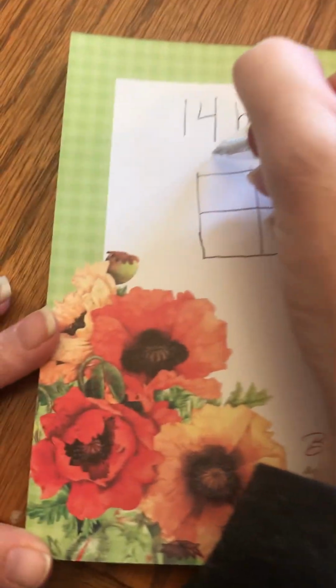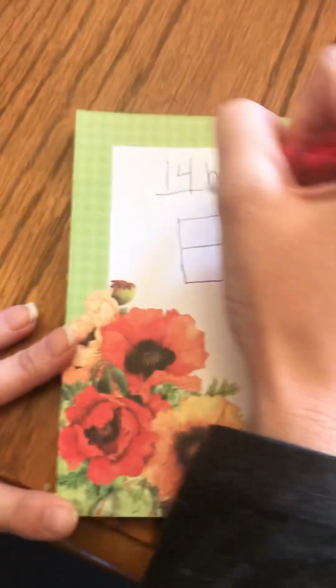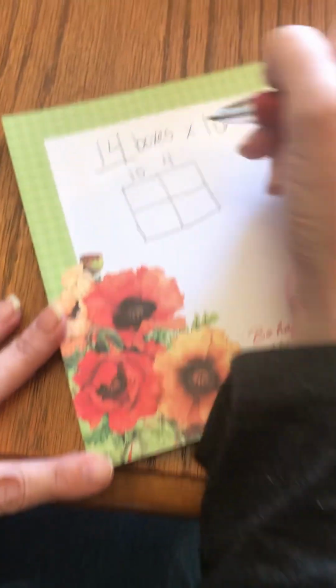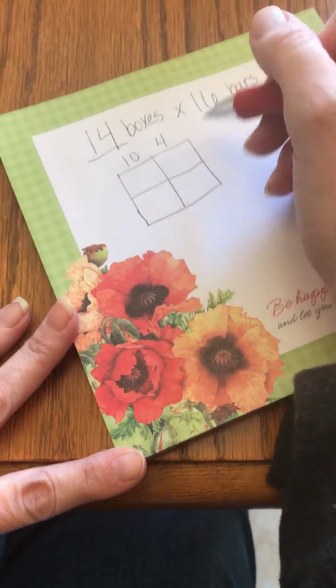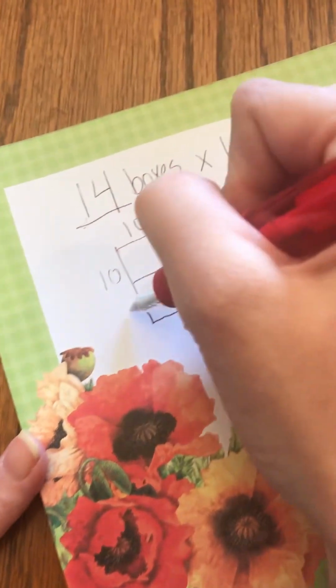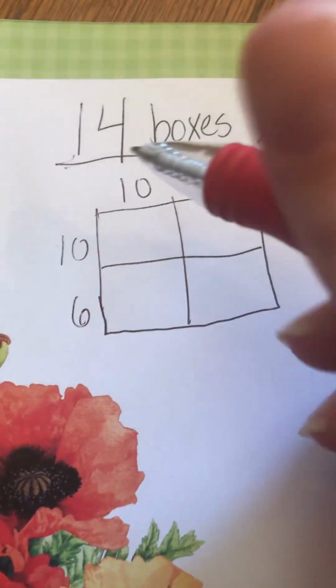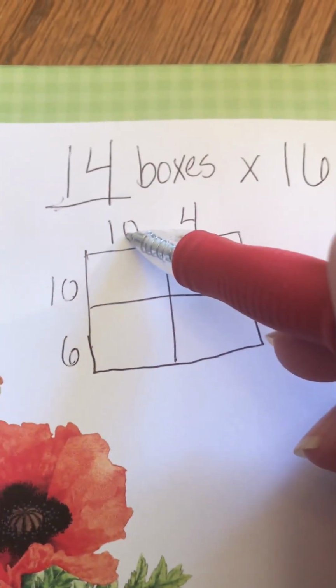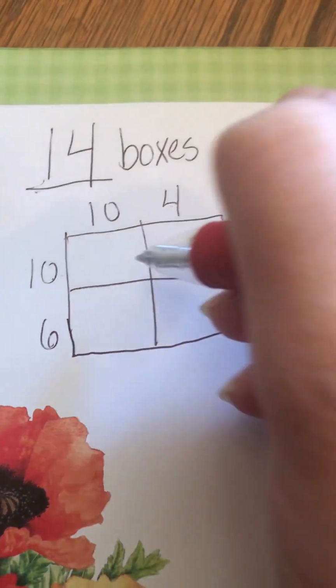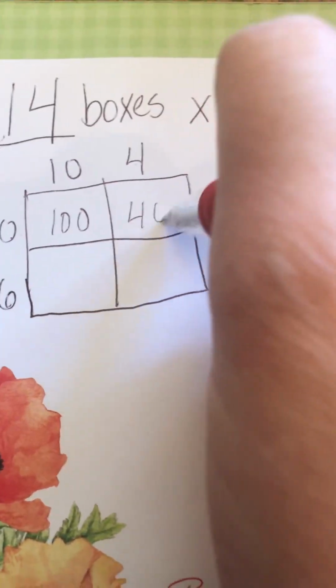I'm going to break the 14 into the 10 and the 4. And then I'm going to break the 16 into 10 and 6. So now I'm going to do the multiplication, 10 times 10 and then 10 times 4. So 10 times 10 is going to be 100. 10 times 4 would be 40.